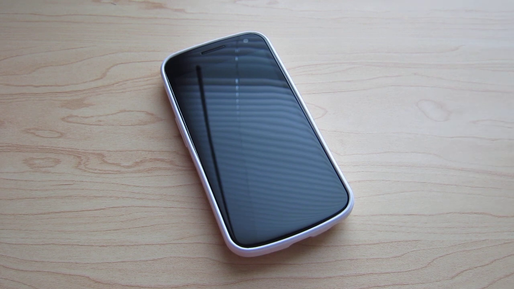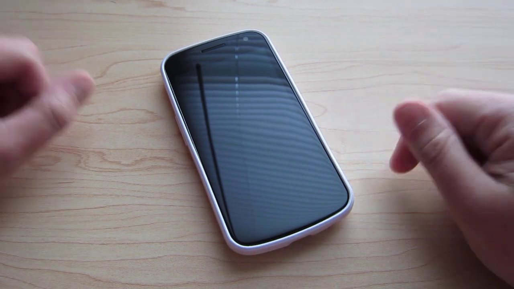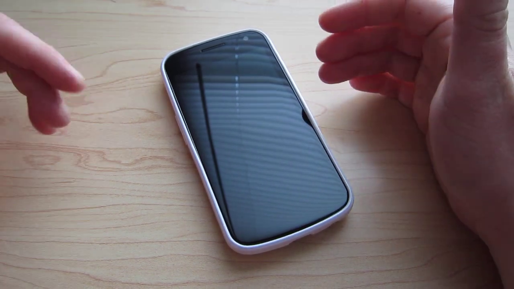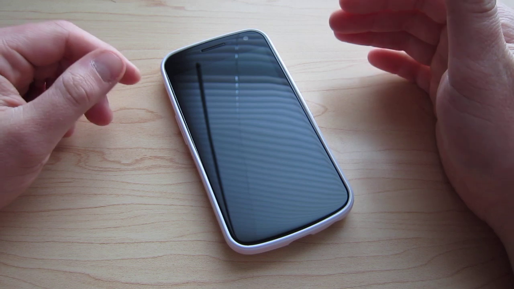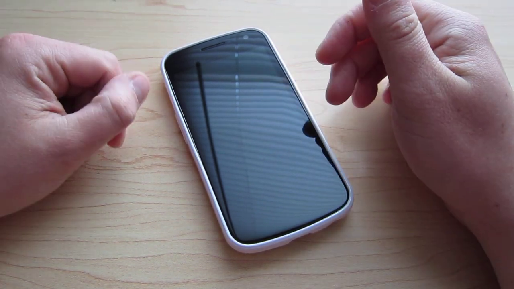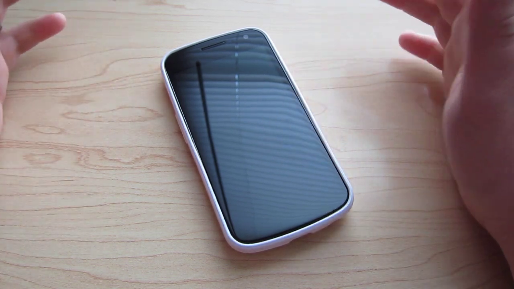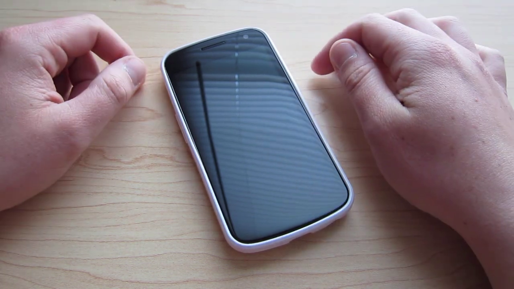Today we're going to take a look at an app called DataSync. Basically what that does is it allows you to sync your application data across multiple devices. So say you're playing a game on your phone and you want to pick up that game on your tablet, you can use DataSync to do that. Games seem like the most practical use for this application, but it can sync any app's data.